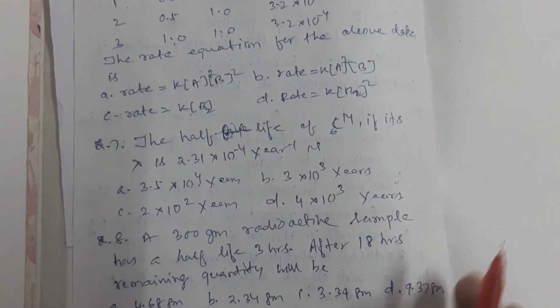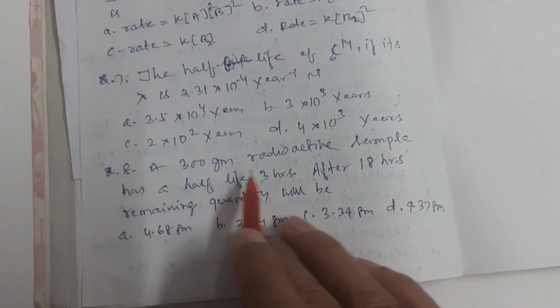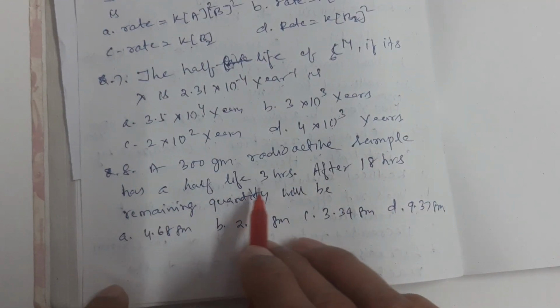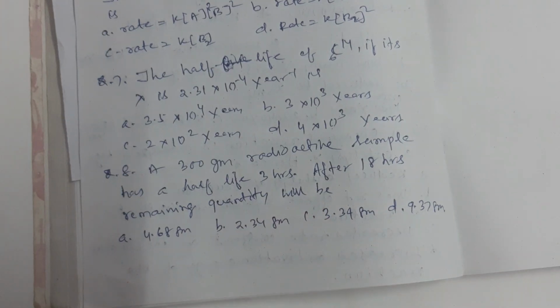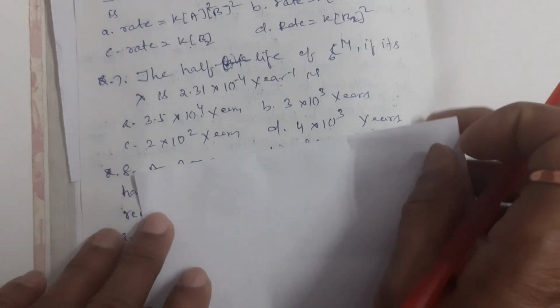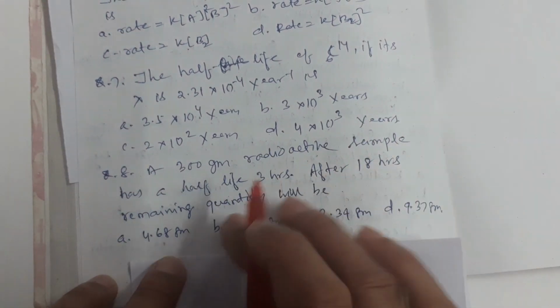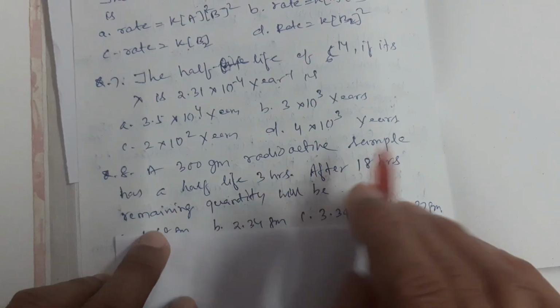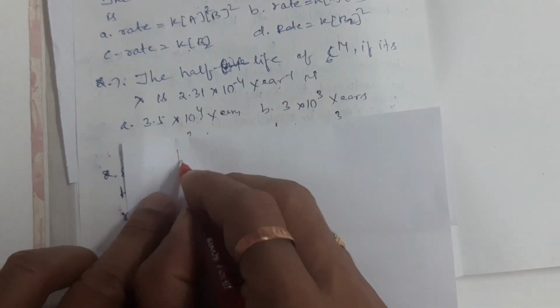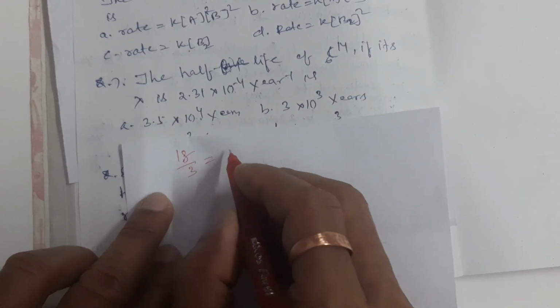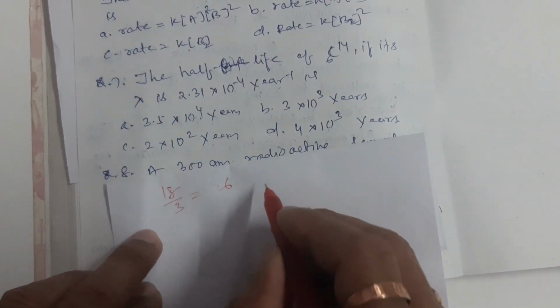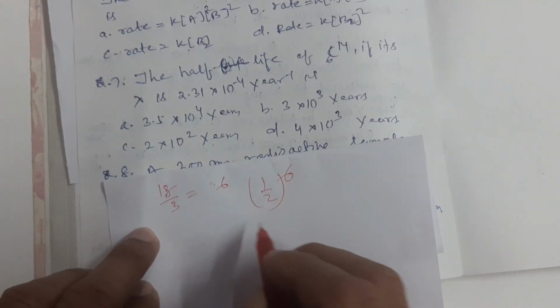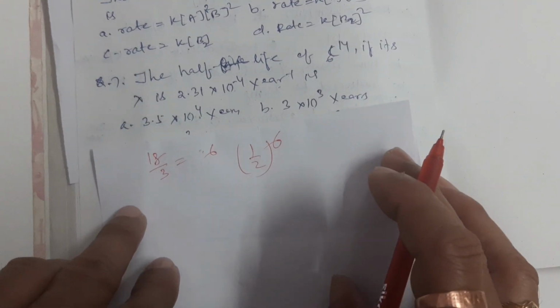Next, a 300 gram radioactive sample has a half-life of 3 hours. After 18 hours, what will the remaining quantity be? 18 divided by 3 is 6, so you take half to the power 6.